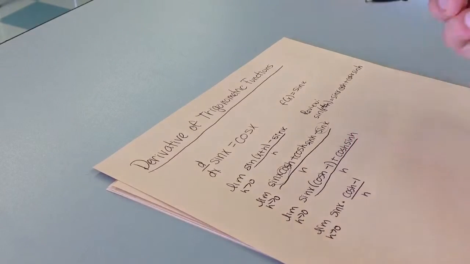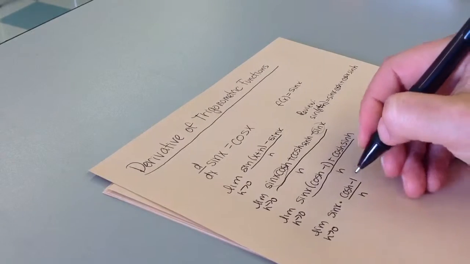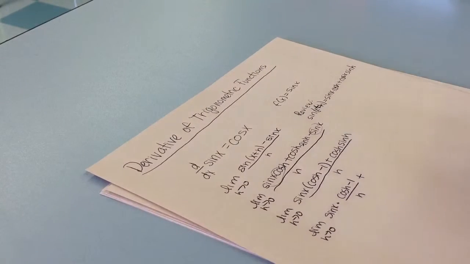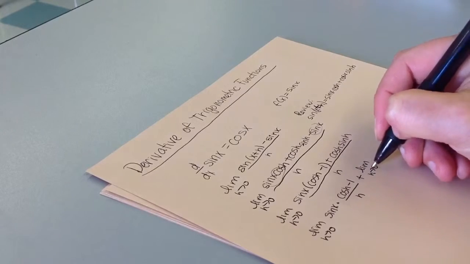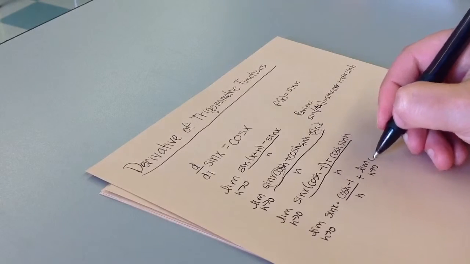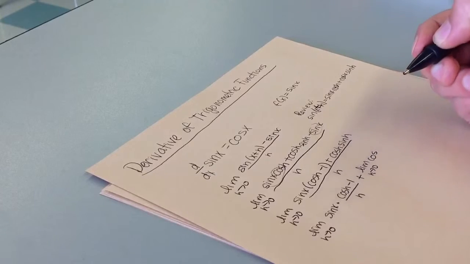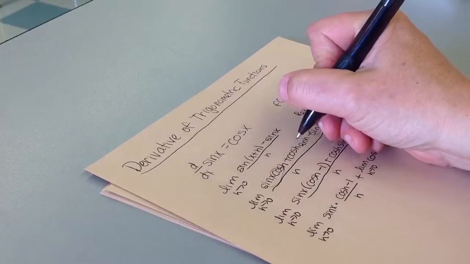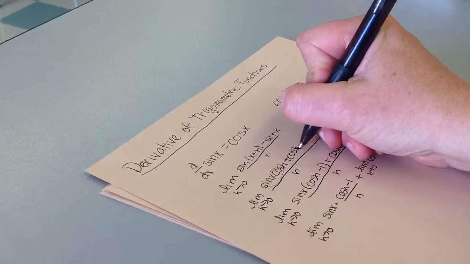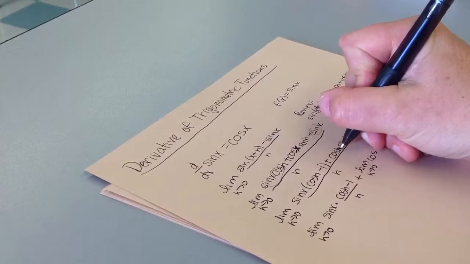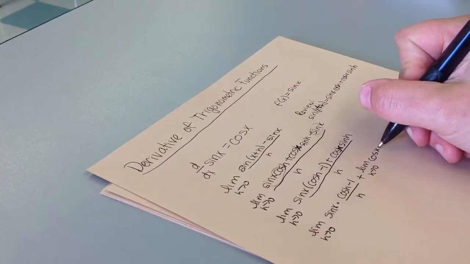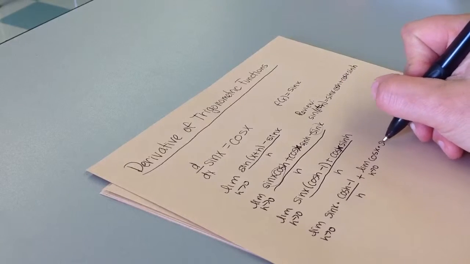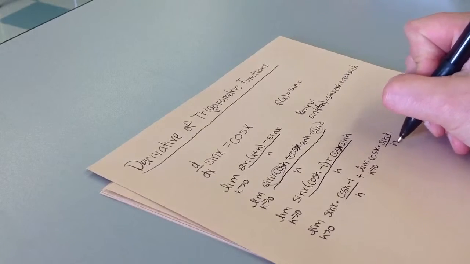I'm being kind of selective, putting this into pieces that will work, plus the limit as h approaches 0 of cosine of x times the sine of h over h.